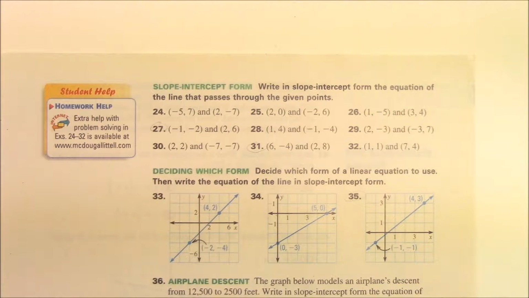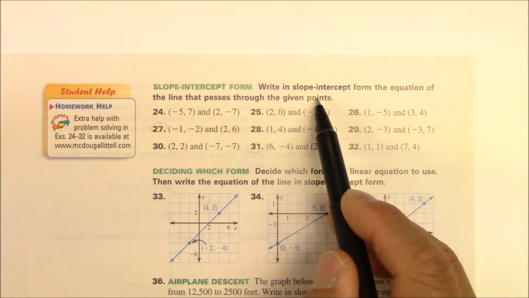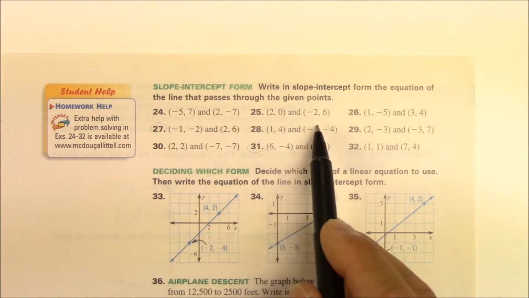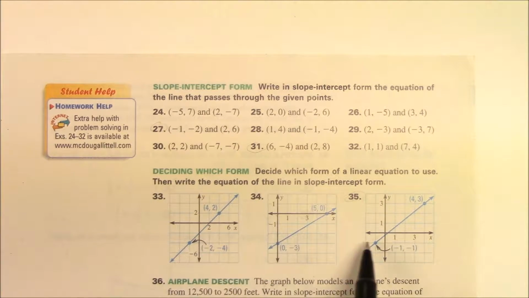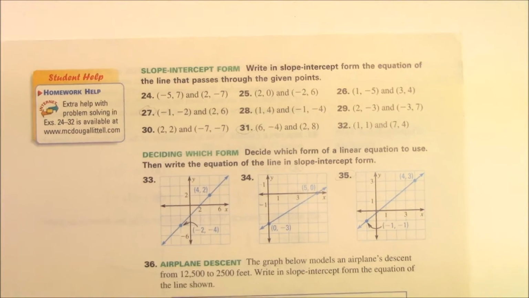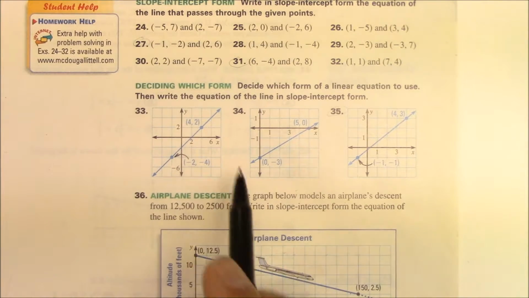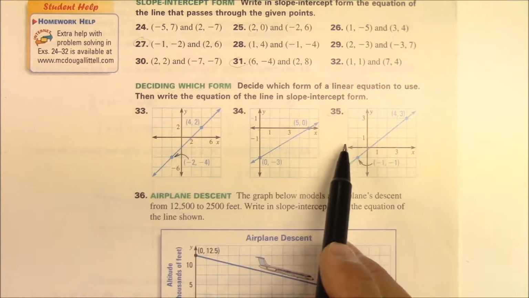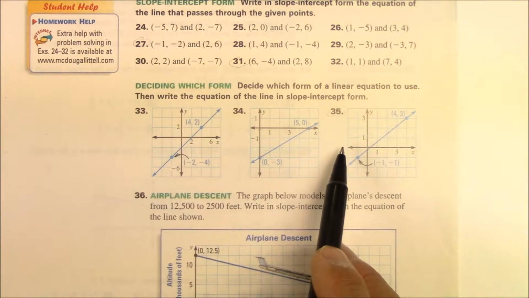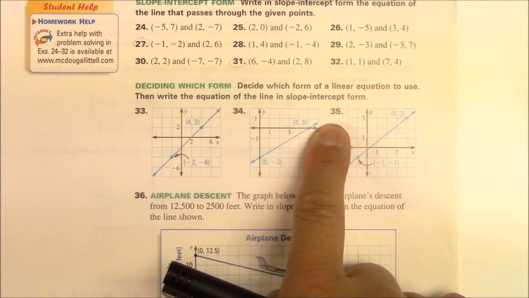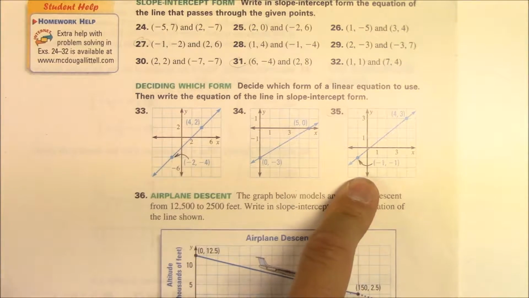Hi, this instructional video is a continuation on writing a slope-intercept form when given two coordinates on a graph. So this time let's choose one of these over here. That was on the homework assignment. 33, 34, 35. It appears to me what looks ugly is, what looks ugly? Let's do number 35. 35 looks not too pretty.